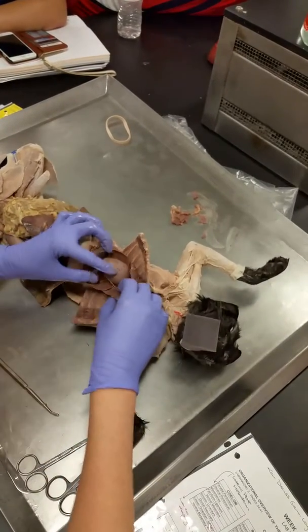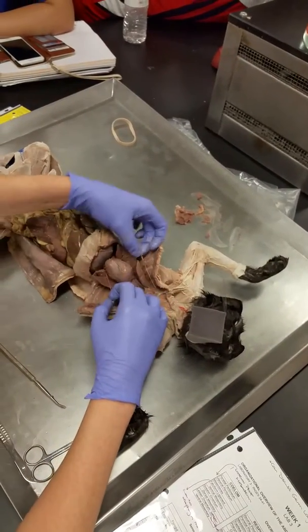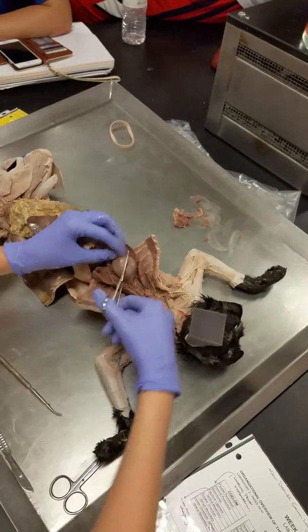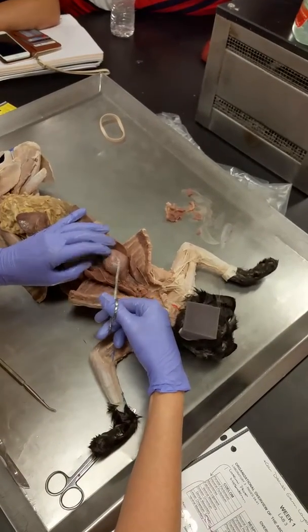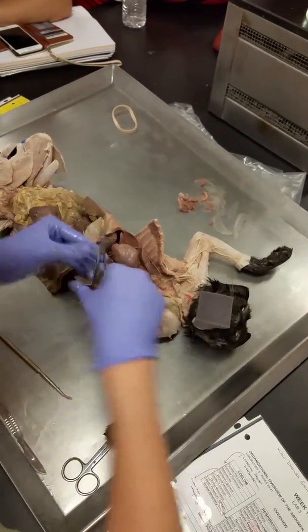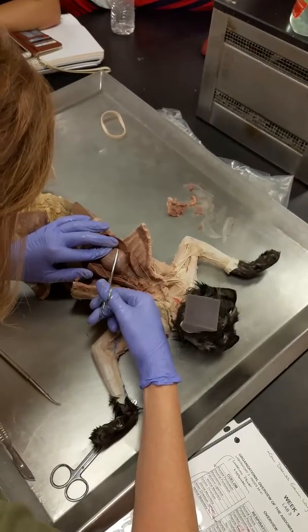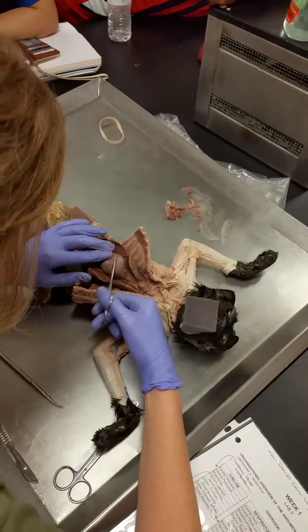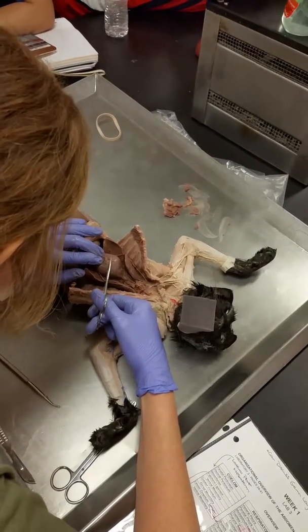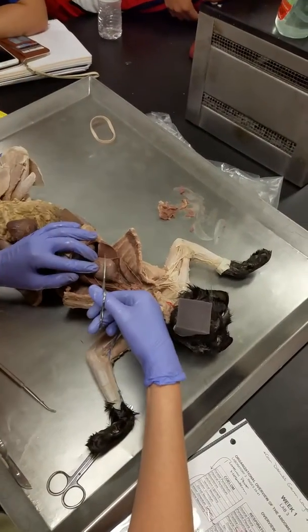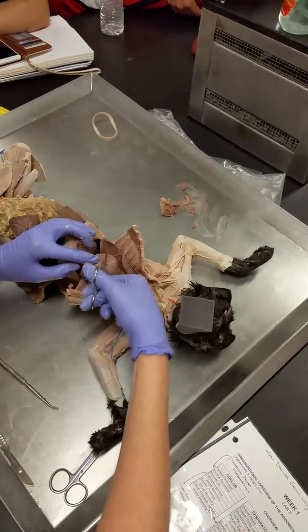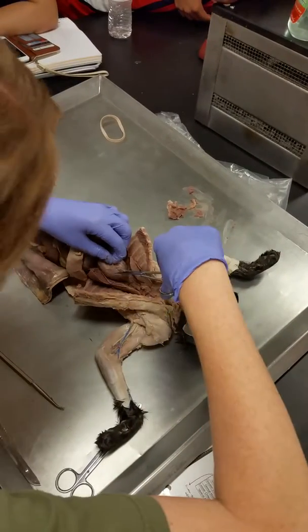Okay, all right, so now I've got both of my phrenics off here. So what I'm going to do now is I'm just going to gently cut a hole. These scissors are not very sharp. My other ones are better. I'm going to cut a hole into this, just like that. Okay, so we're just going to cut a hole into this pericardium here.